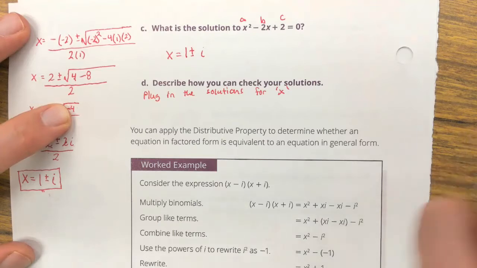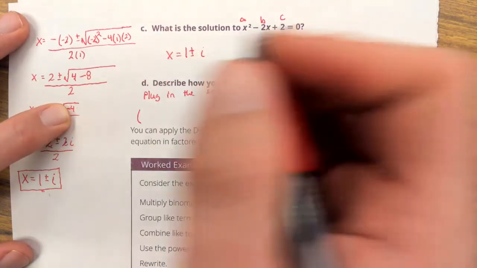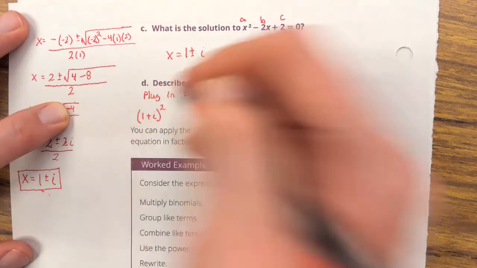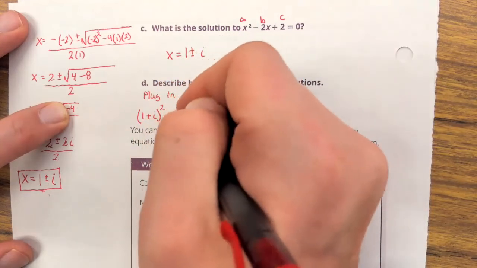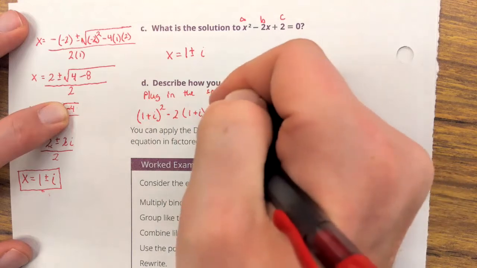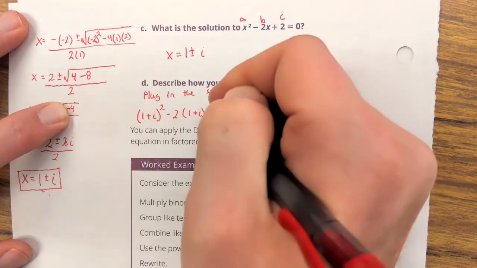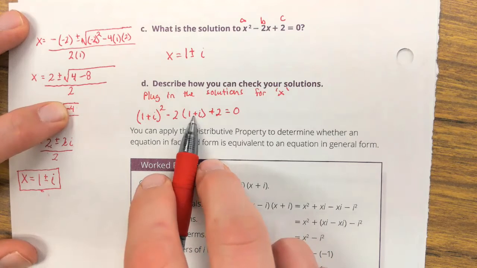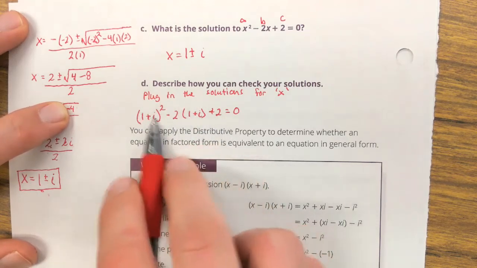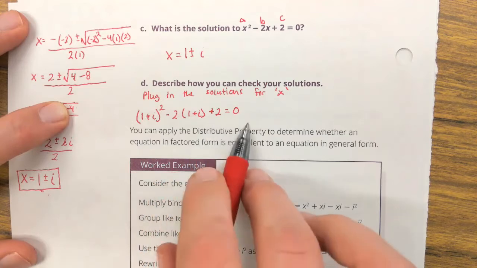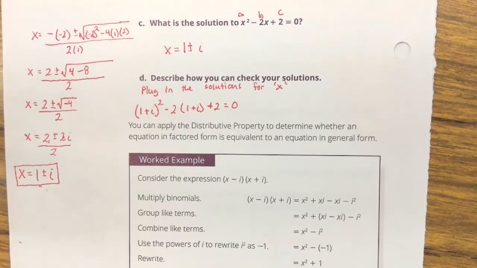So what I mean by that is you could check your work by doing (1 plus i) squared minus 2 times (1 plus i) plus 2 equals 0. So hey, when you work through this and simplify everything on this side of the equation, you should get a 0 as a result. It should say 0 equals 0 when you're all done with it. But just to save you some time, I'm not going to do that in this video.